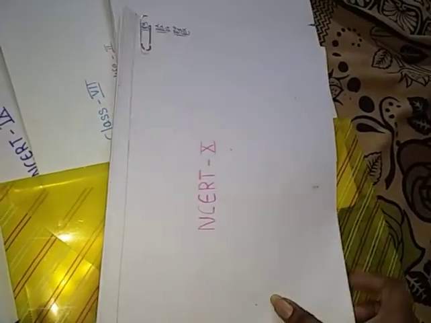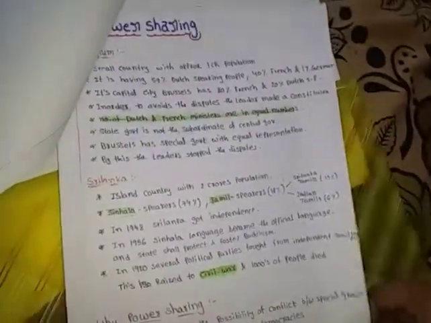So today in this video we are going to learn about the art of note making. Let's look at one example, and this is NCERT 10th class political science textbook short notes, which is made by me. So let's see how I made these short notes.